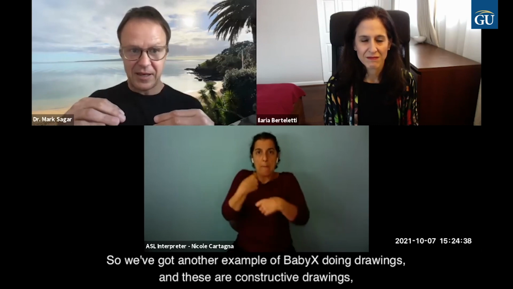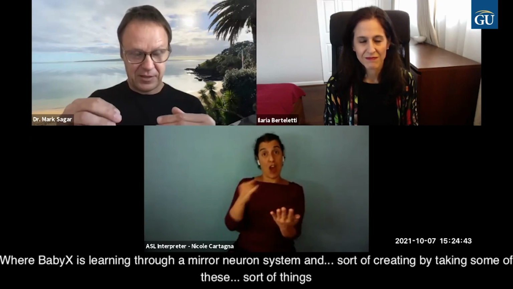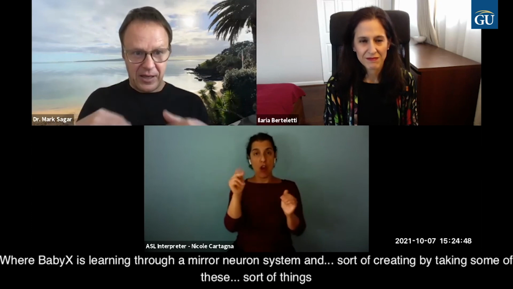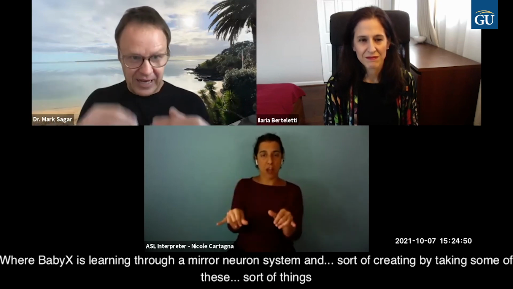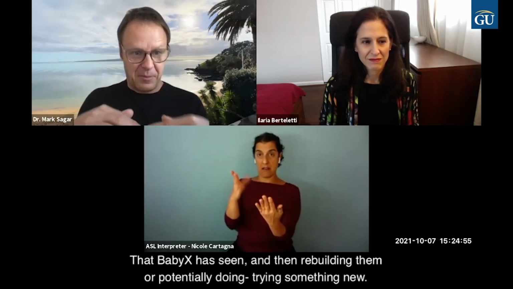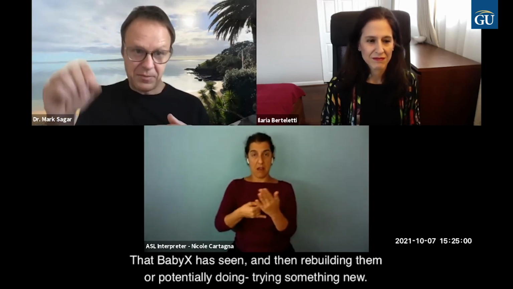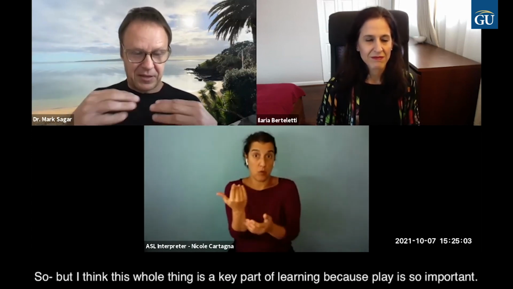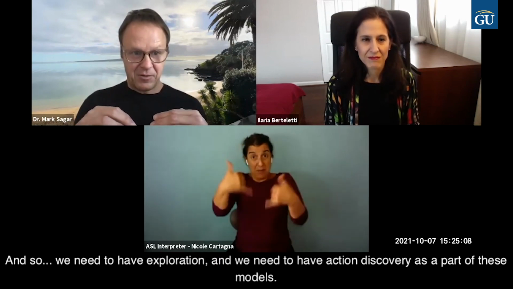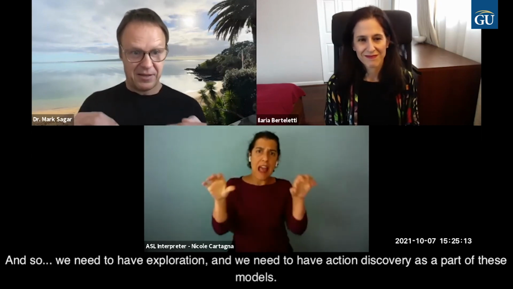So we've got another example. We've got Baby X doing drawings, and these are constructive drawings where Baby X is learning through a mirror neuron system, and then creating by taking some of these things that Baby X has seen, and then rebuilding them, or potentially trying something new. But I think that this whole thing is a key part of learning, because play is so important. And so we need to have exploration, we need to have action discovery as part of these models.